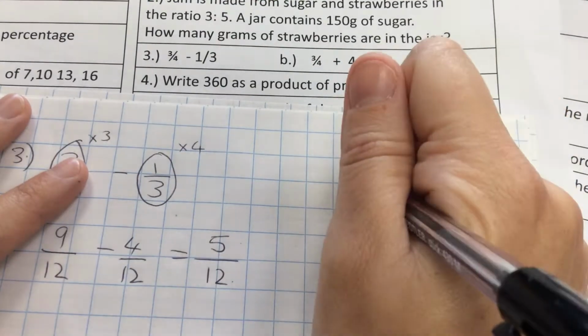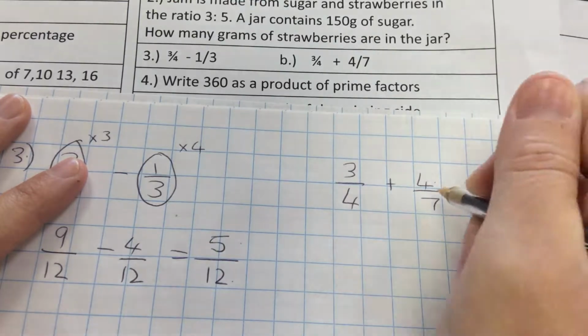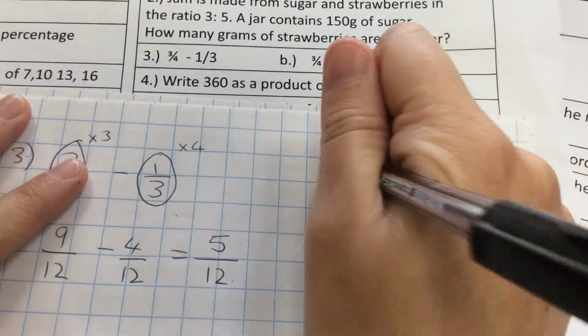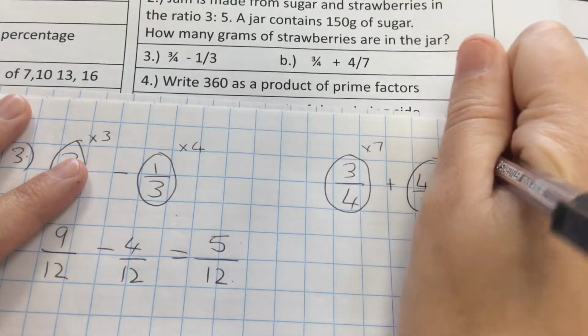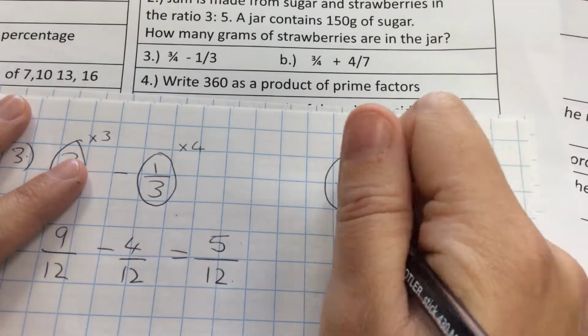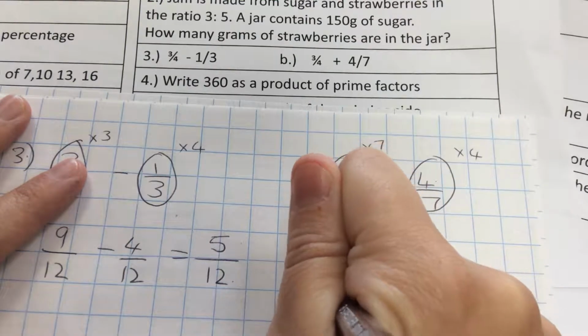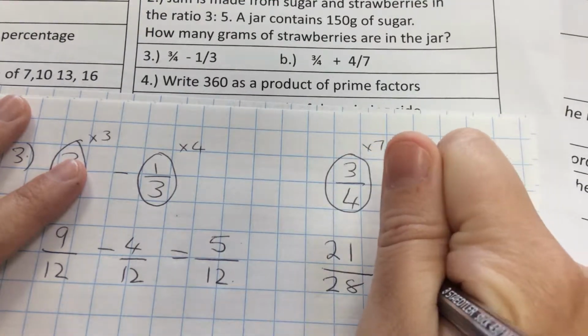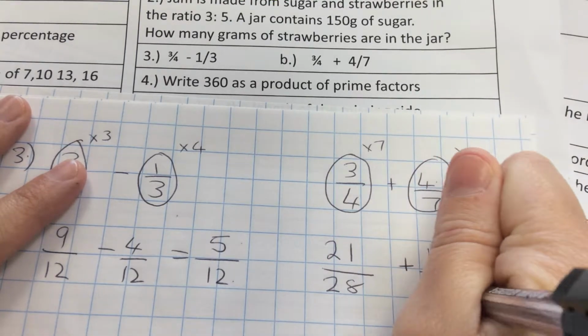For the next one, 3 over 4 plus 4 over 7. I need to make my bottoms the same. So I'm going to times this one by 7 and this one by 4. Timesing this one by 7, I'm going to have 21 over 28. Timesing this one by 4, I would have 16 over 28.